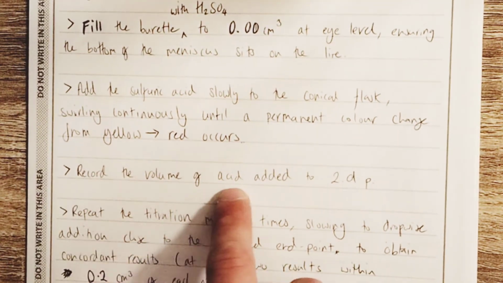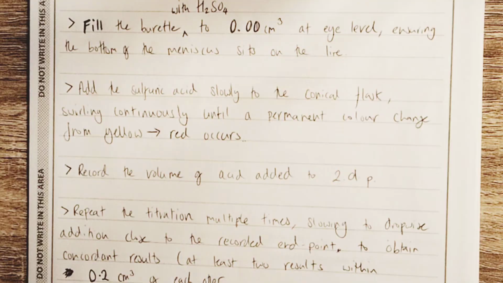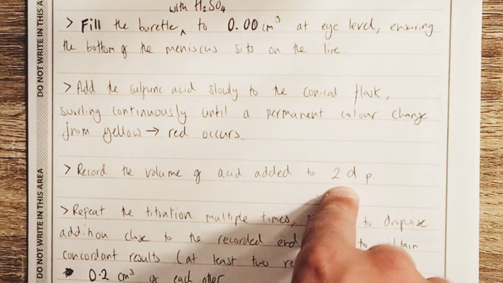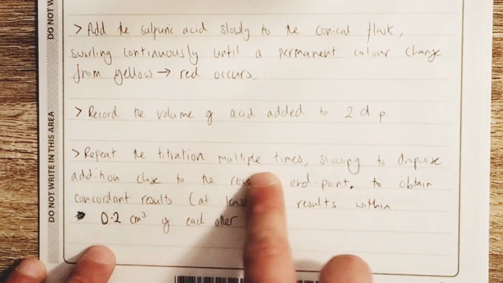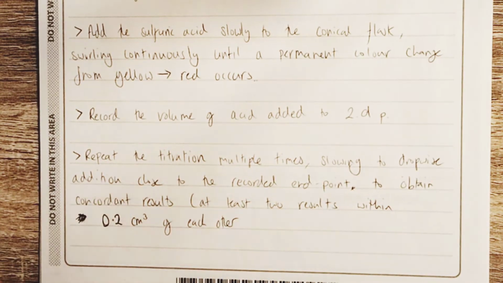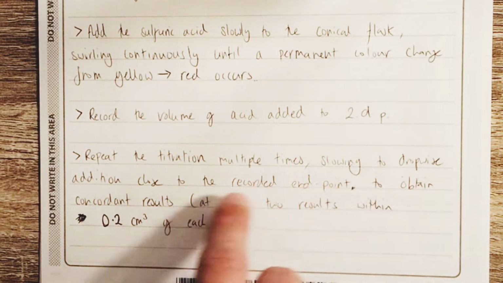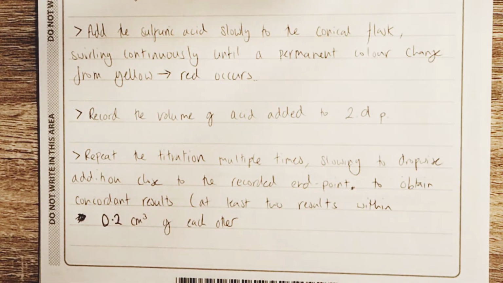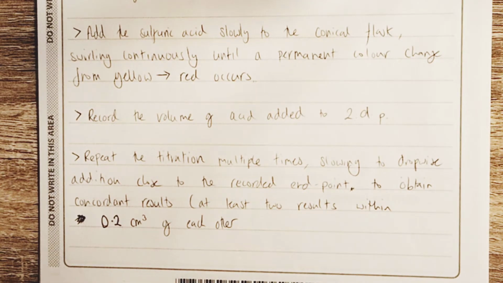You record the volume of the acid added from the burette to 2 decimal places, again at eye level. You then repeat the titration multiple times over, slowing down to near dropwise addition as you got close to the volume you originally recorded up here. And then you'd obtain something called concordant results. That's 2 results at GCSE that are within 0.2 centimeters cubed of each other. You then take an average of those results and do your concentration calculation.